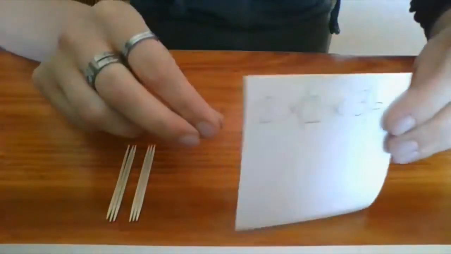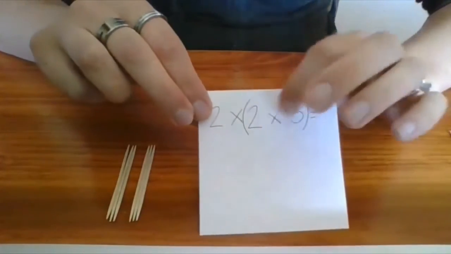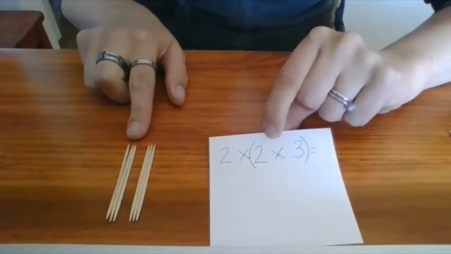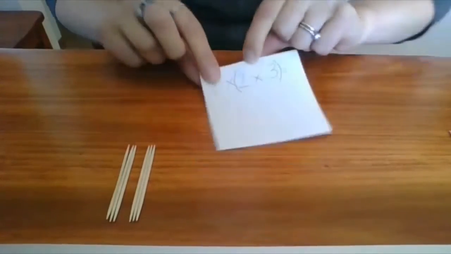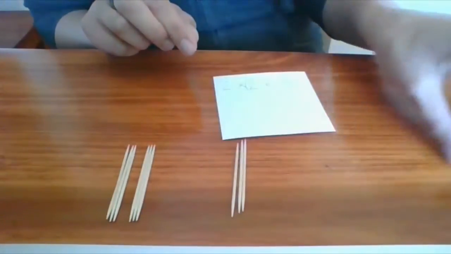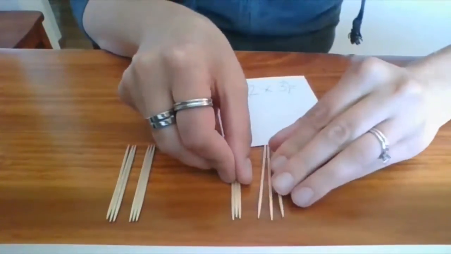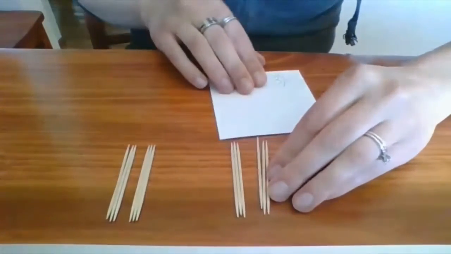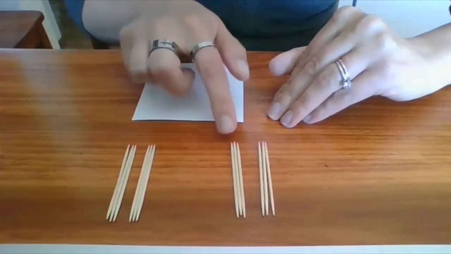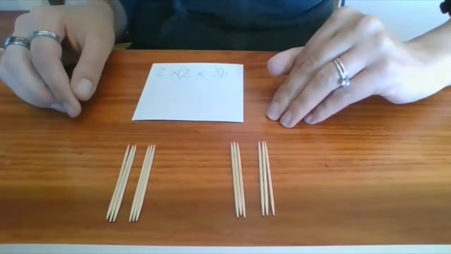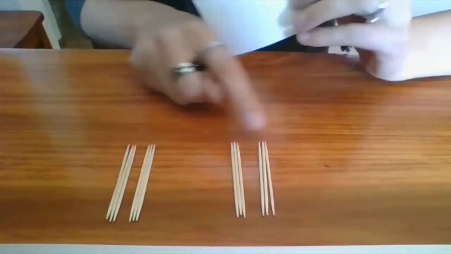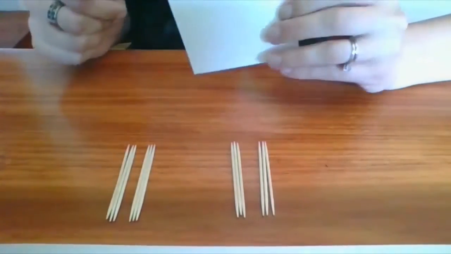And now my last step is to multiply by 2. So I'm going to show 2 of those groups. Here's my 2 times 3, my 6 toothpicks. And here's another 2 times 3, another 6. So again, we still have a total of 3, 6, 9, 12 altogether. This time we just decided to multiply 2 times 3 first. The total stayed the same.